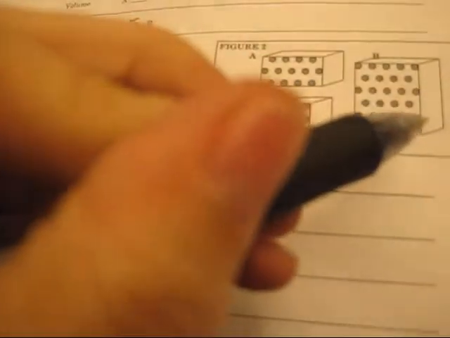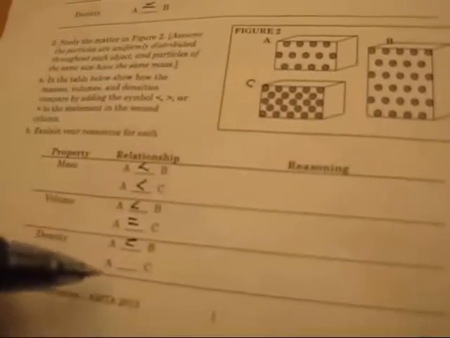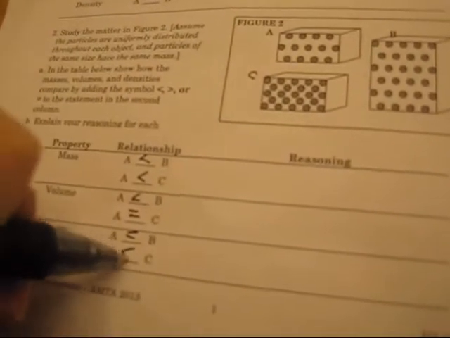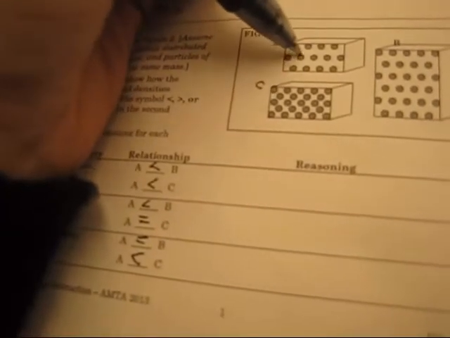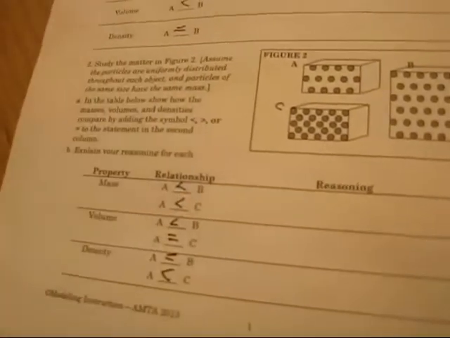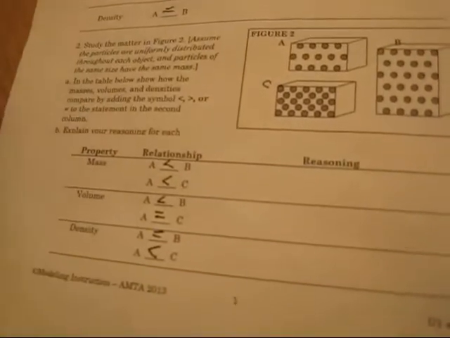And for density, A and B are the same density. They are equally compact. But for C, C is a bigger density than A because the particles are closer together than A. There are more particles per unit volume. These have the same unit volume, but there's more particles in C than in A. So those are your reasonings. Make sure that you have all your reasonings written in for tomorrow.